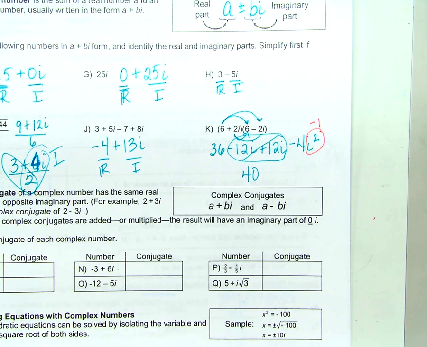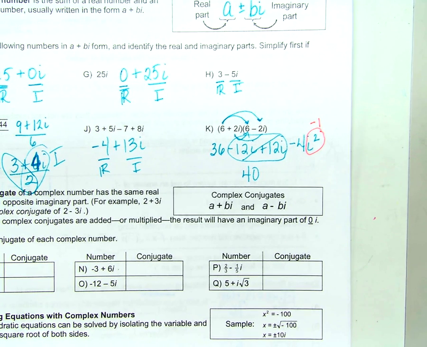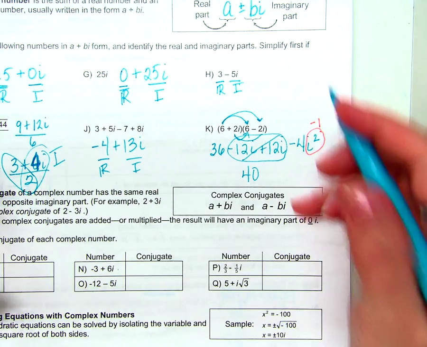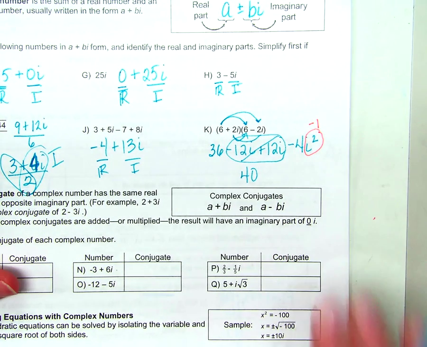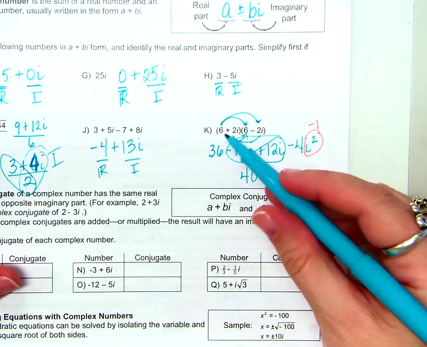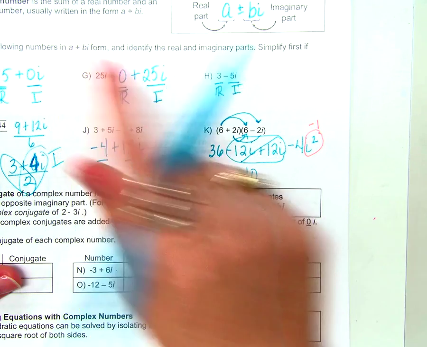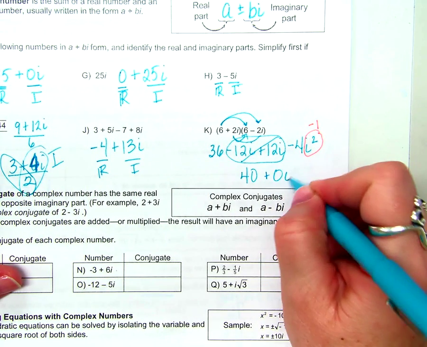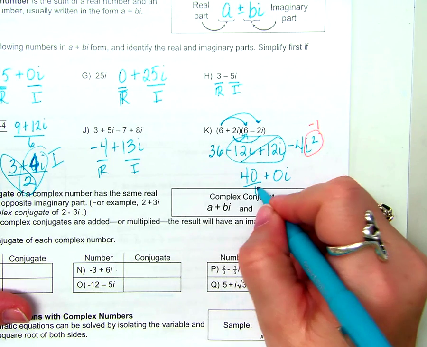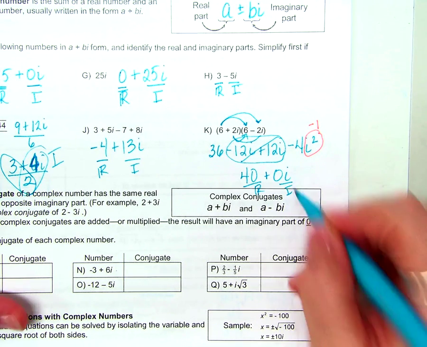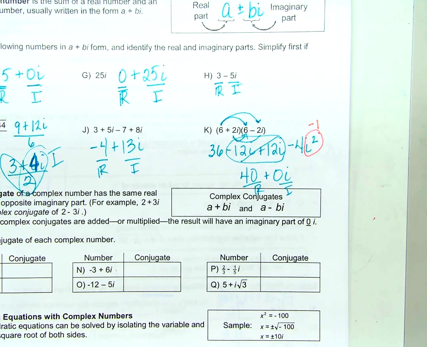Interesting. I think that's the nicest thing I've heard all day about this. Yes, absolutely. If on a test or a quiz it said simplify, that's totally the answer. But because of the directions on this part right here, we would need a 0i. And then we would have the real part and the imaginary part. Good question. Yes, sir. It's really a cursive i, unless you want to write in italics.